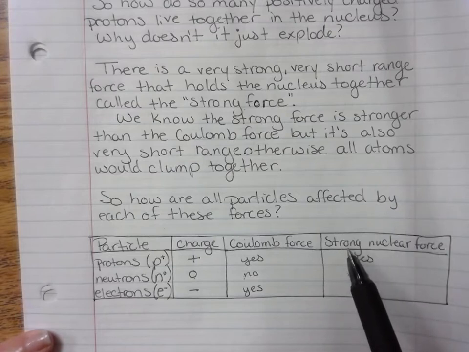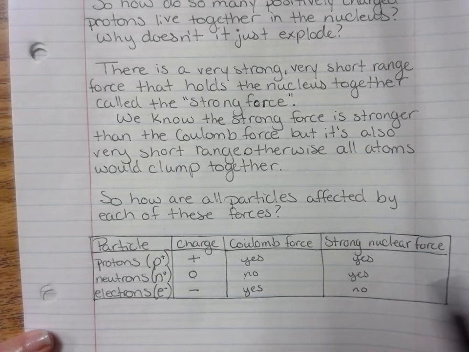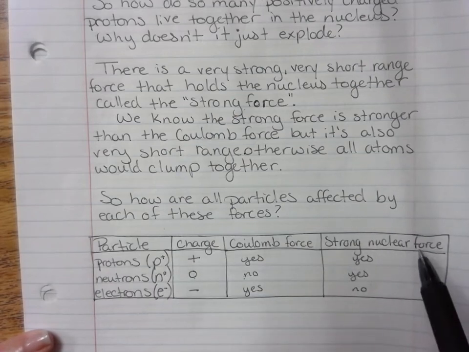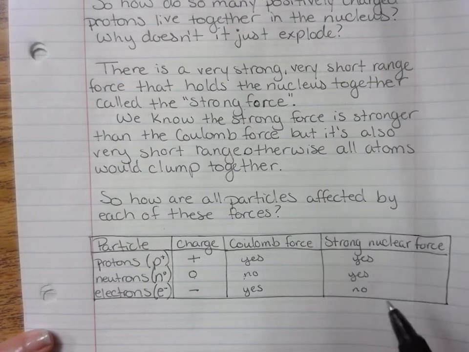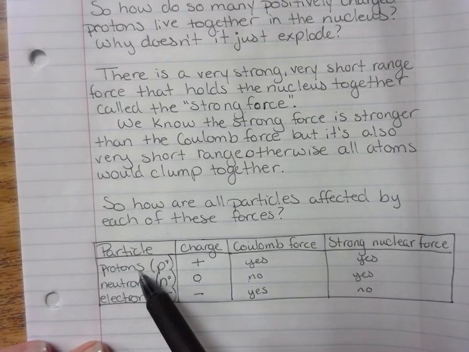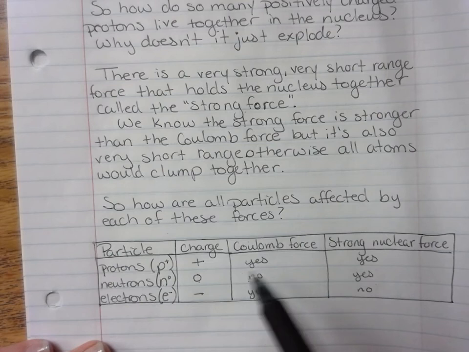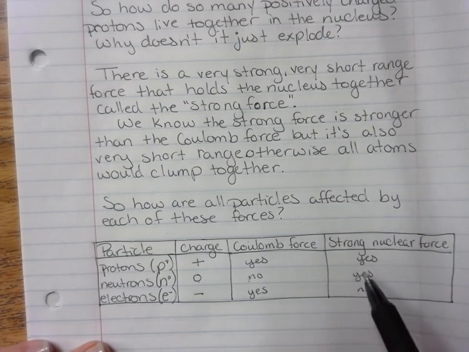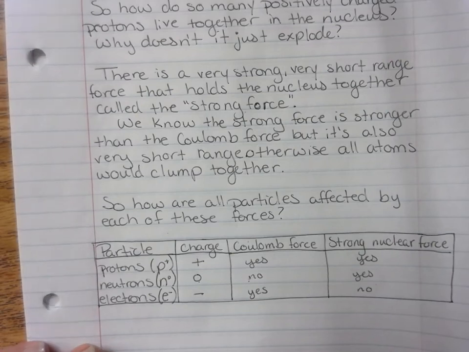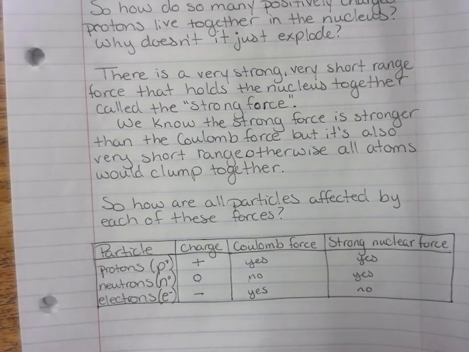And then we talked today about the strong nuclear force. So we have protons, P+. The strong nuclear force only affects things that live in the nucleus. So protons, they live in the nucleus, so they're going to be affected by that strong nuclear force. Neutrons also live in the nucleus, so they're also going to be affected by that strong nuclear force. And then electrons orbit around the outside, so they're not going to be affected by that strong nuclear force.